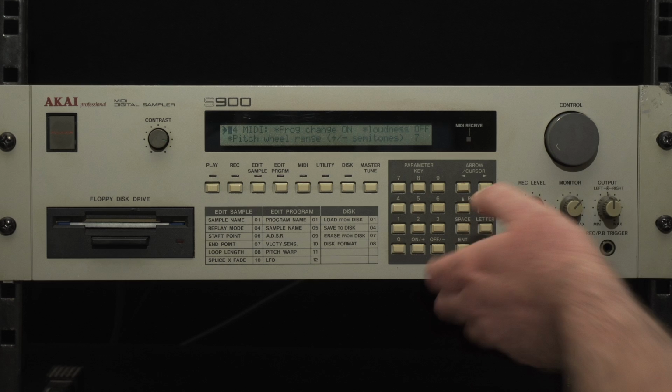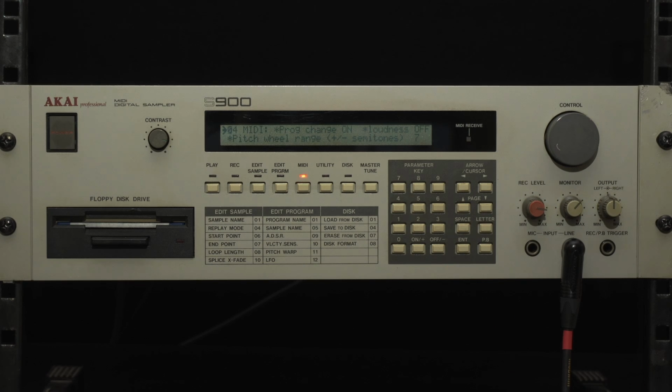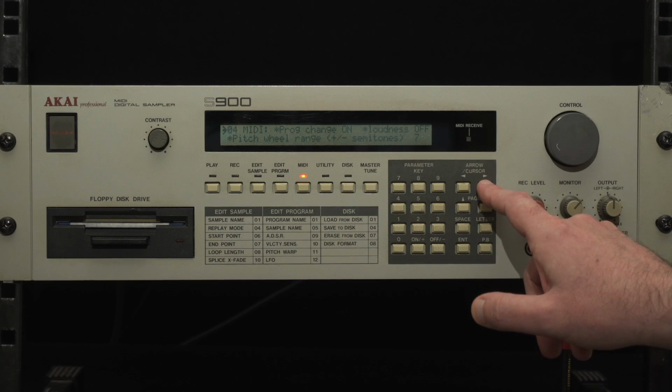So moving on to page 4, this is the page you come to nominate the pitch wheel range. You can have up to 12 semitones, which is an octave. You can also enable or disable the reception of MIDI program changes or MIDI volume by cursoring over to these fields and hitting either on or off on the keypad. So just to give you a demo, that's all the way down on the bender.